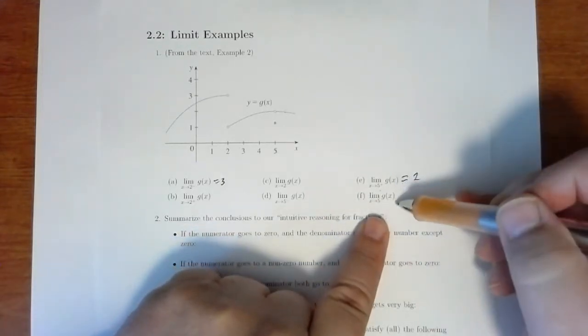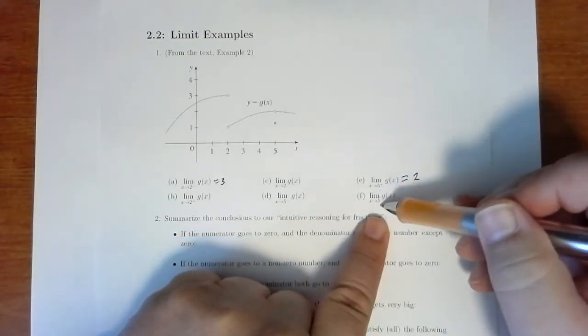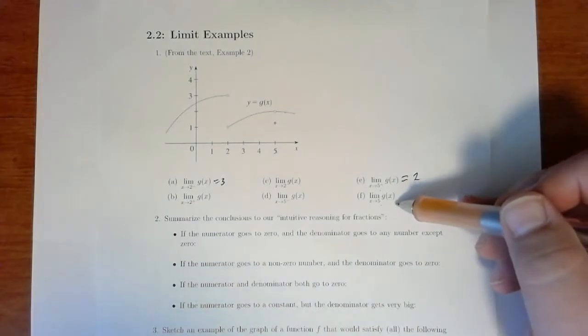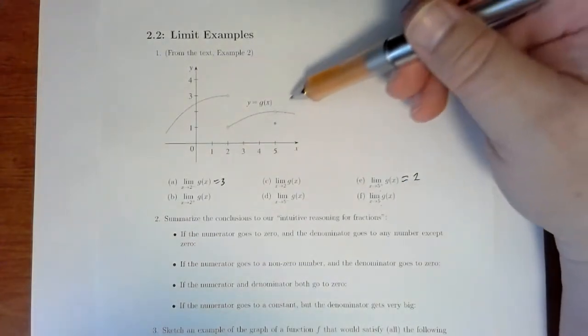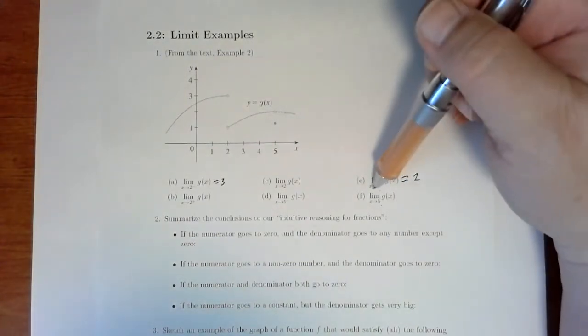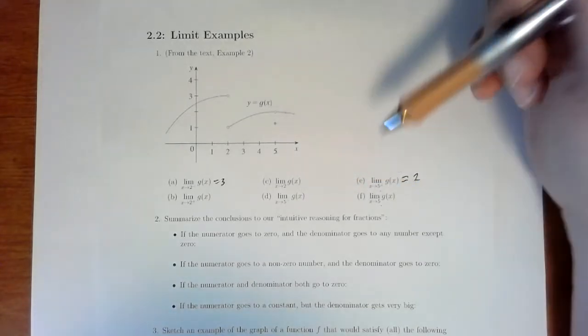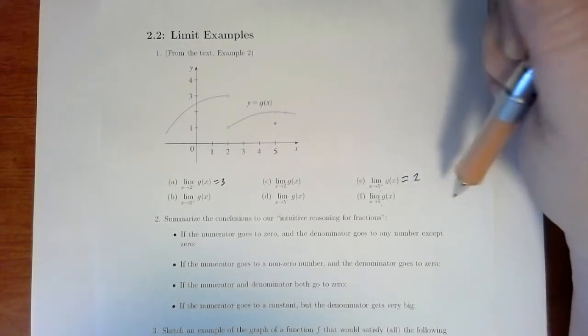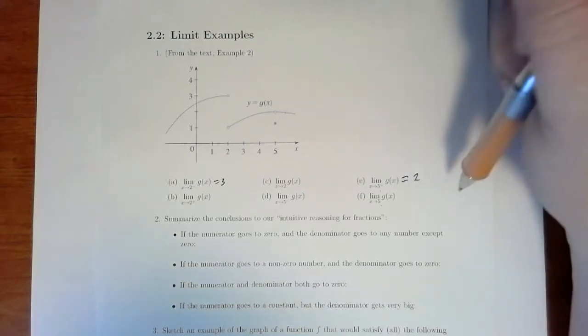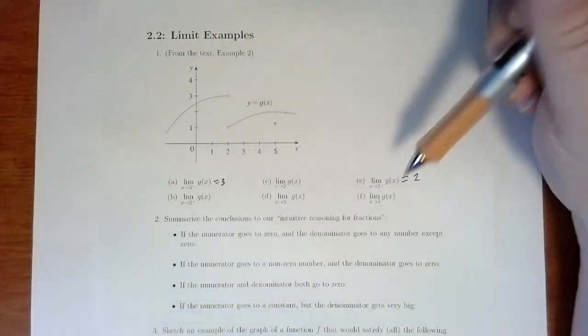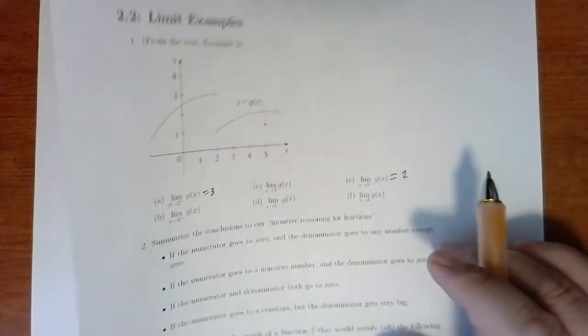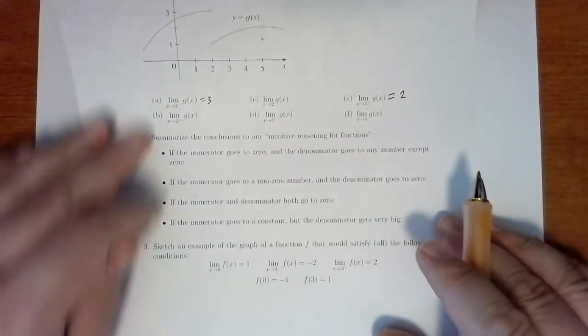Good. And then what is the limit as x approaches 5 of g of x? Does the limit exist? Well, I'll give you a hint. The limit from both sides is going to be 5, so the limit does exist, and it's equal to 2. Okay, good. So now let's take a quick look at the next set of questions.